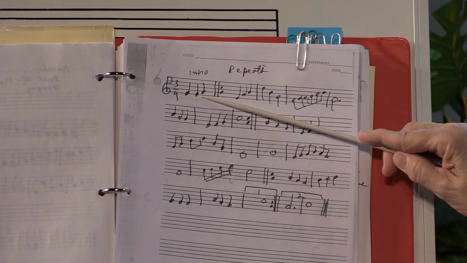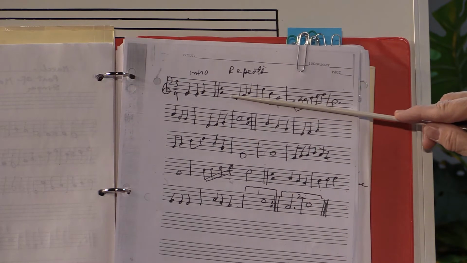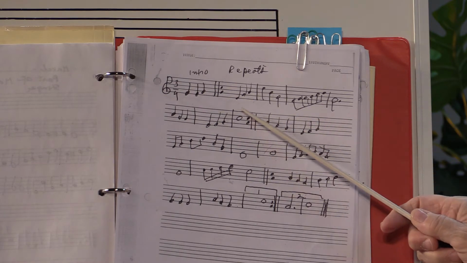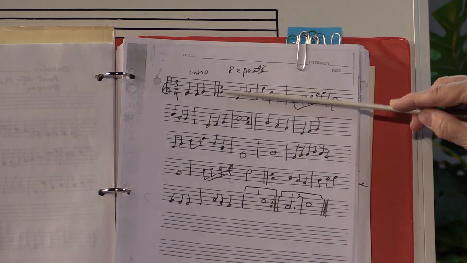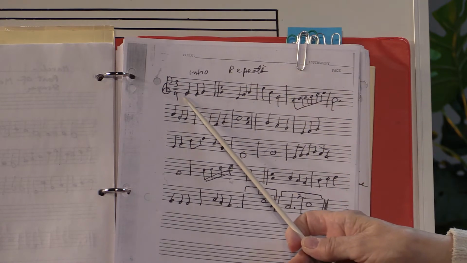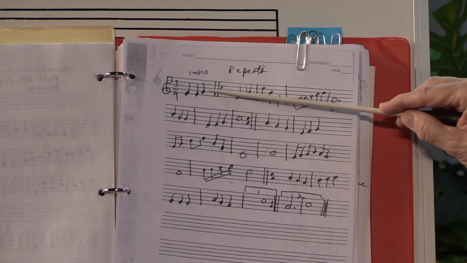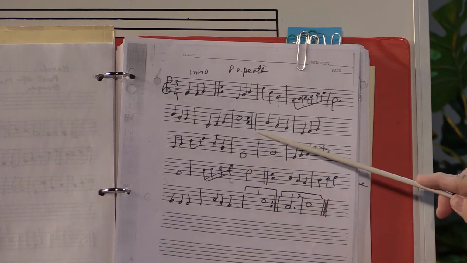Here is your introduction. This here would be an introduction. It is a few notes before the actual song begins. Some songs do not have any introduction at all. Some of them make part of the song the introduction, and what you have here is a repeat sign. You will go from here, skip this repeat sign because the dots are on this side, not that side, and you're going to play until you get here.